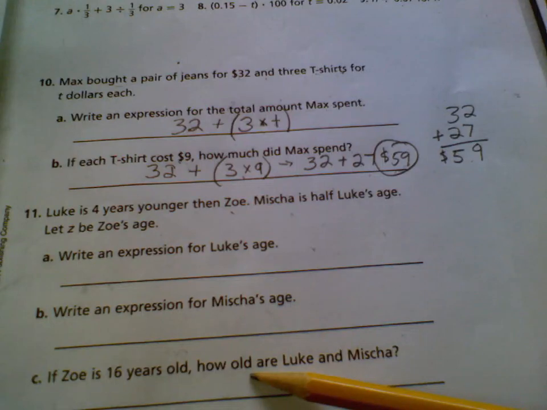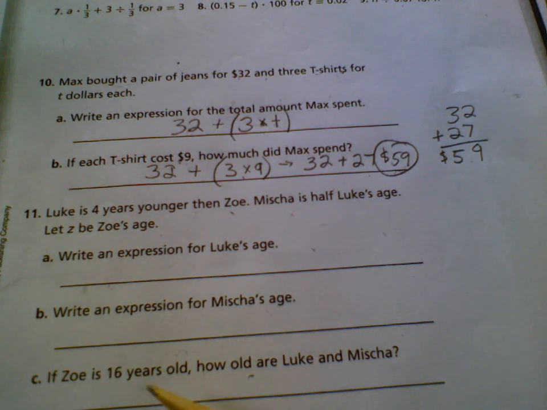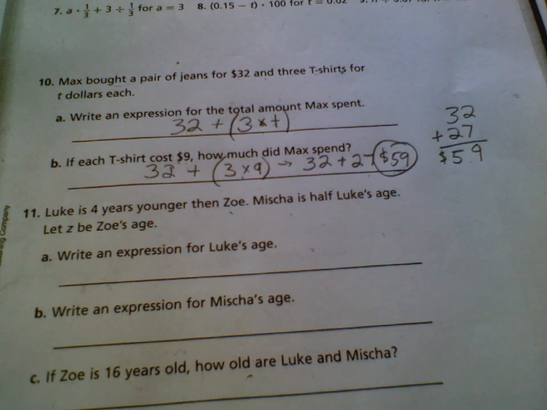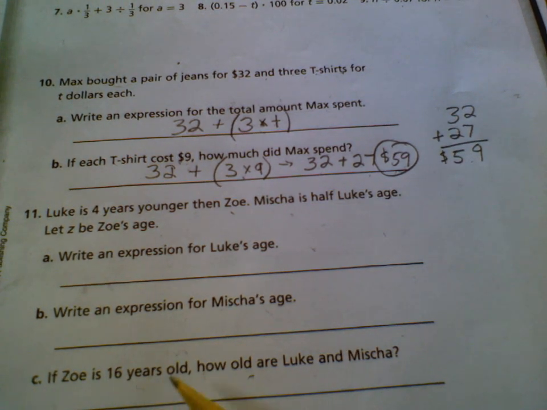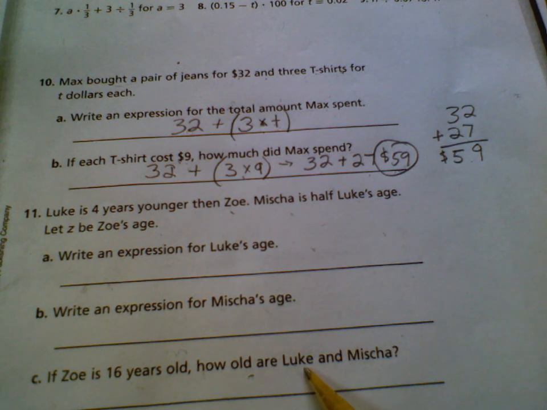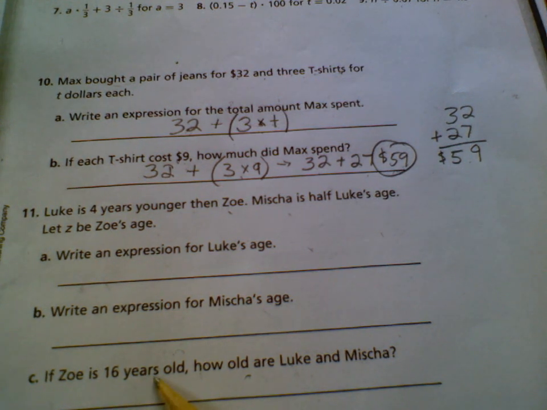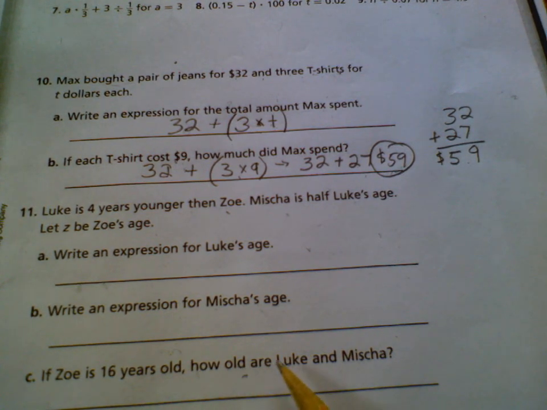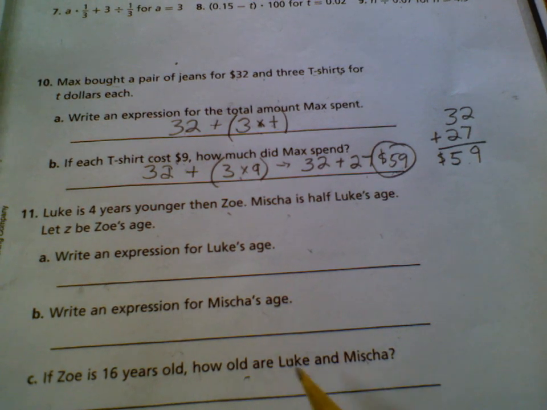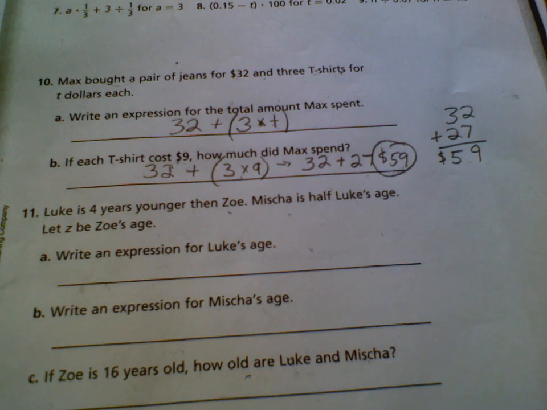Then down here, you're basically plugging in the number. You're pretending that Zoe is 16, and you could figure out how old Luke and Misha are, right? If Zoe's 16, don't you take away 4 to get Luke? And didn't you say Misha is half of Luke? So you're basically taking 16 years old, subtracting 4 to get Luke. You should know what that is. And then she is half of Luke's age. So take half of whatever Luke is, 16 minus 4, and then take half of that. Kind of stepped you through it already.